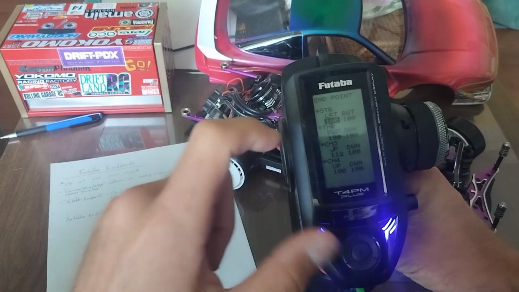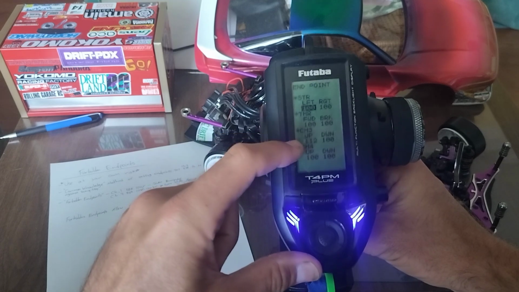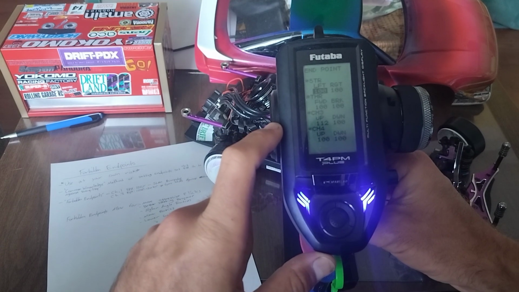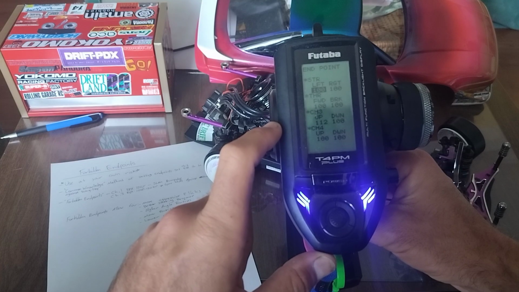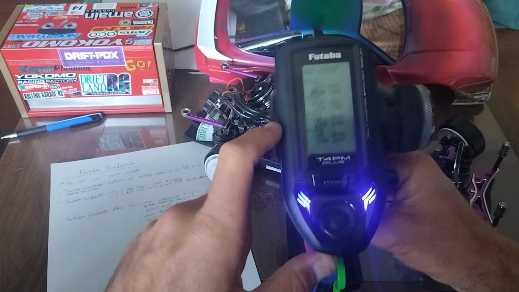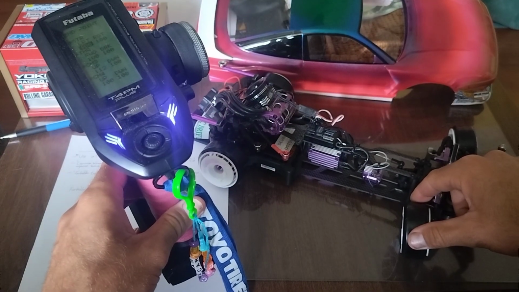And then the channel 3 endpoint, setting that value above 100, basically tricks the gyro into thinking that you have more steering range than you really do. And that will cause the gyro to push the steering up against the endpoint and hold it there.